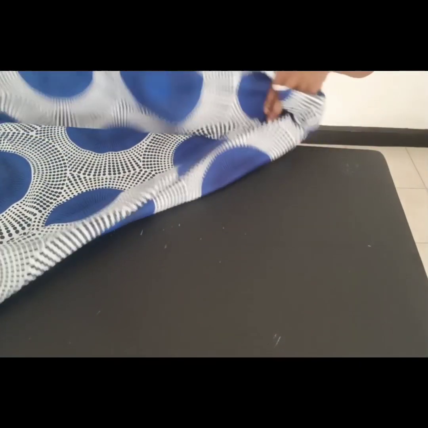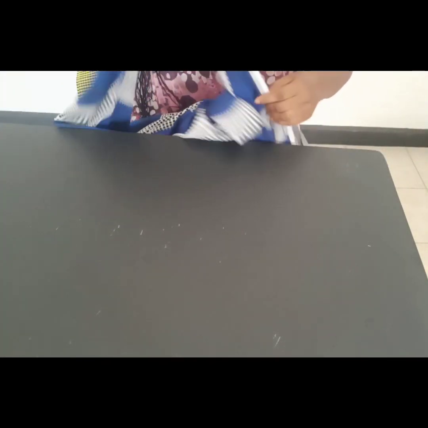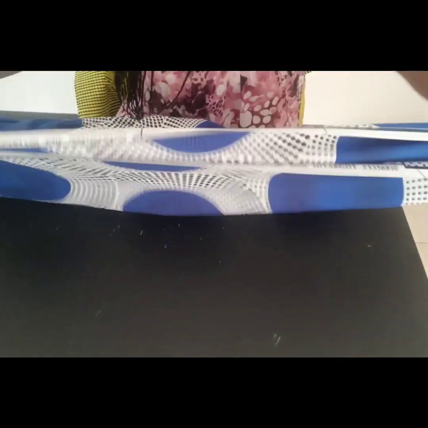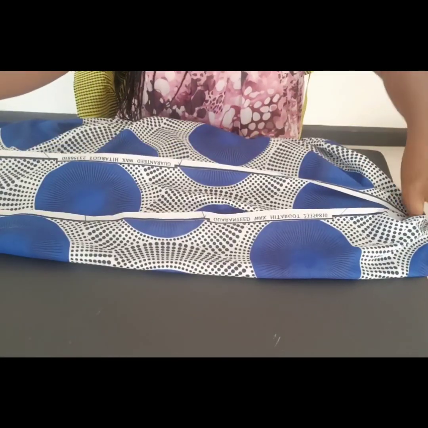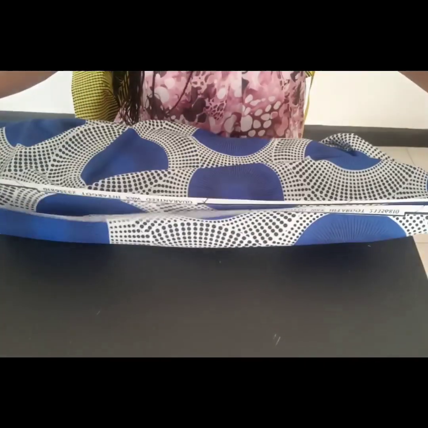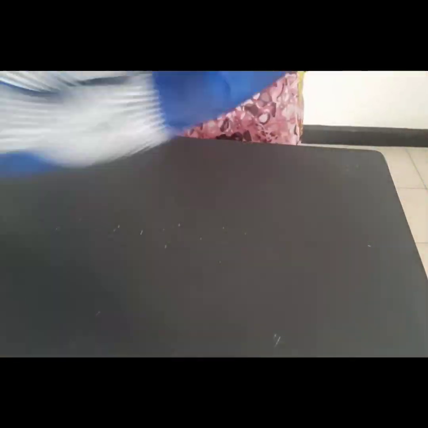Hope it's clear. First of all, into 2, look at it straight. First of all, you fold into 2. Fold it into 2. Place it on your table.